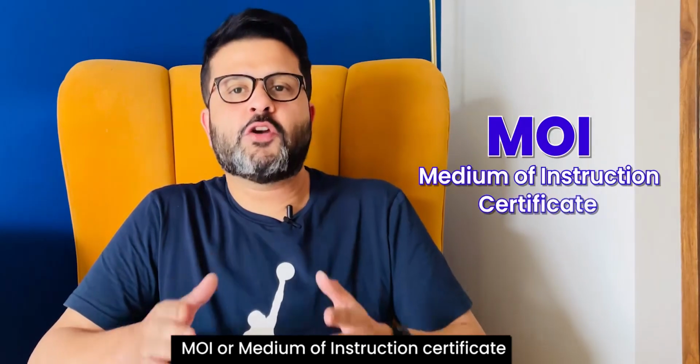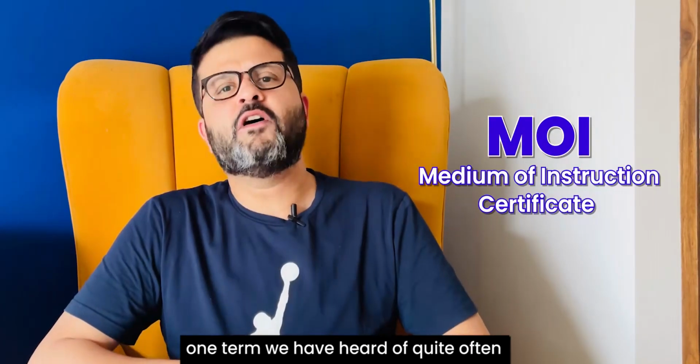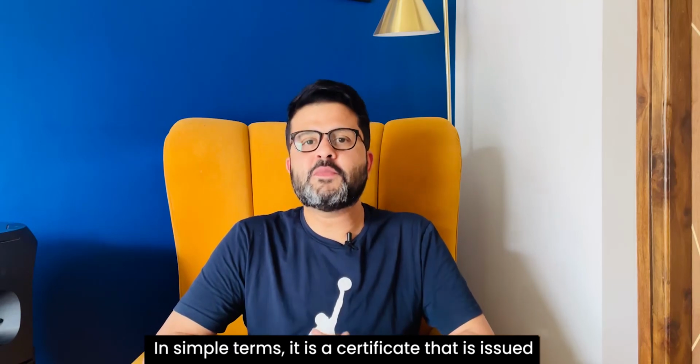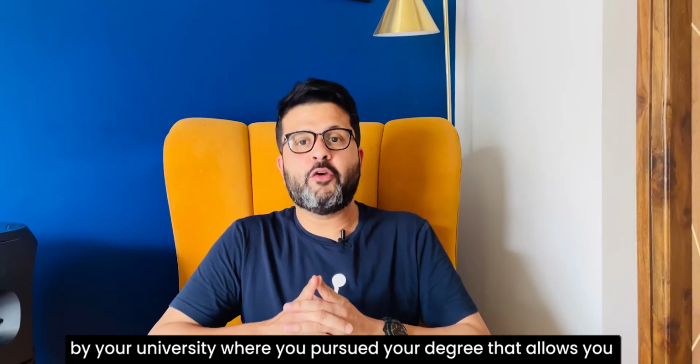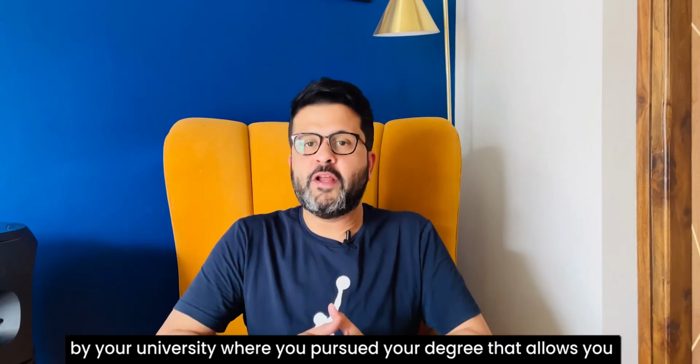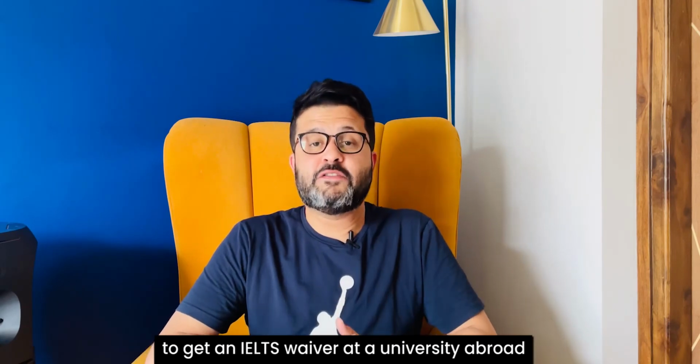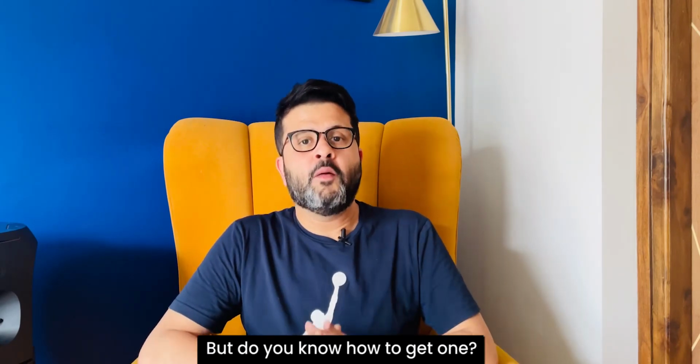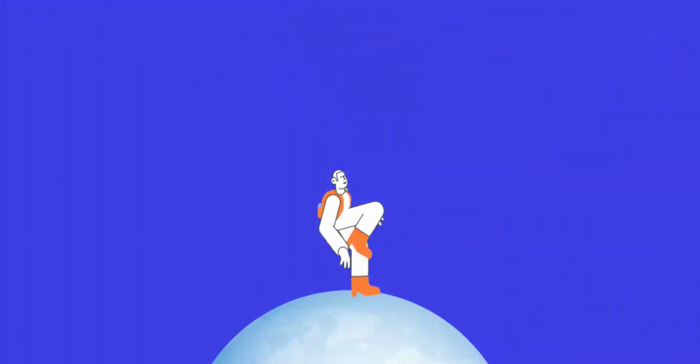MOI or Medium of Instruction Certificate. One term we have heard of quite often. In simple terms, it is a certificate that is issued by your university where you pursued your degree that allows you to get an IELTS waiver at a university abroad. But do you know how to get one?